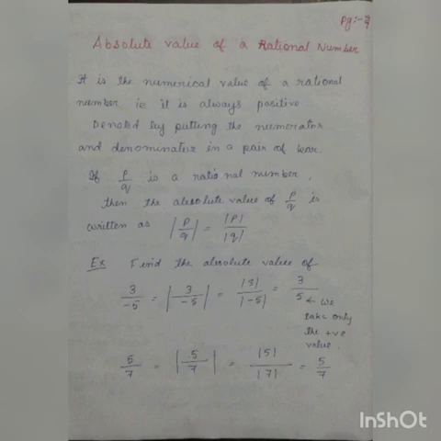Find the absolute value of 3 by minus 5. So absolute value of 3 divided by absolute value of minus 5. Absolute value of 3 is 3. Absolute value of minus 5 is 5.